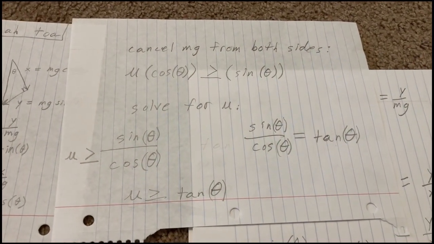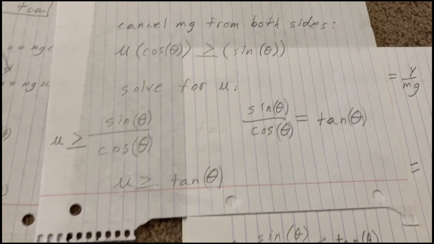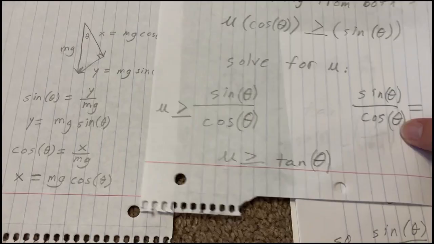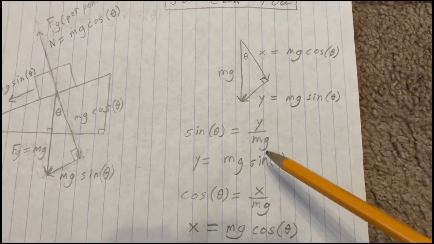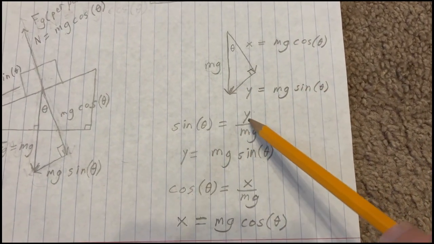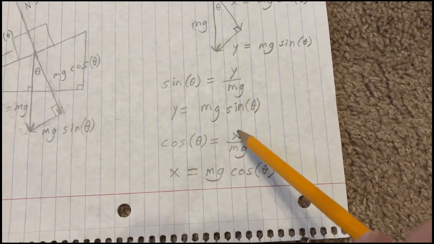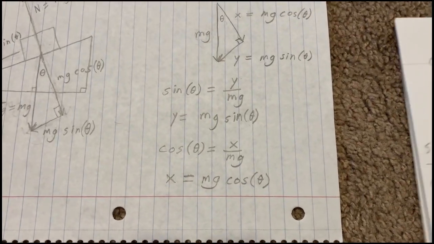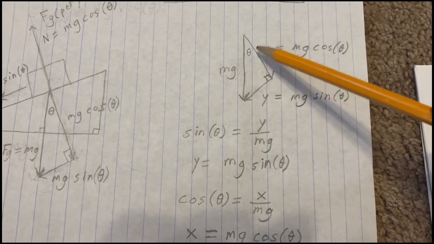The reason that sine of theta divided by cosine of theta is equal to tangent of theta is because if we go back to this triangle, sine of theta is y divided by gravity, and cosine of theta is x divided by gravity. And y is the opposite side to theta, and x is the adjacent side to theta.